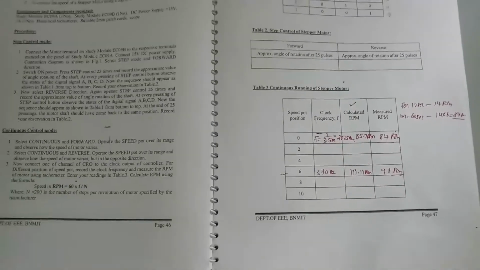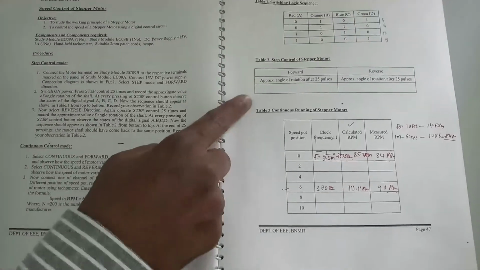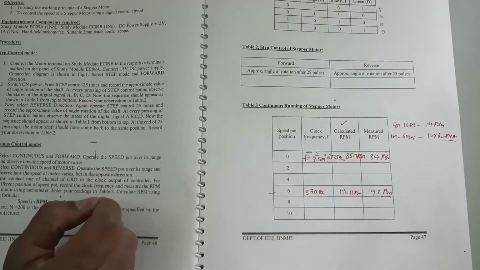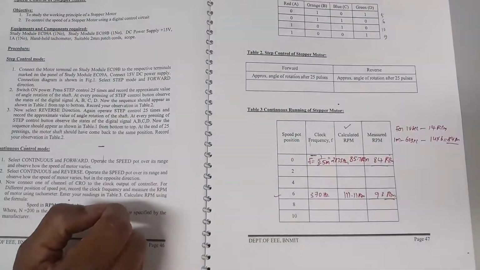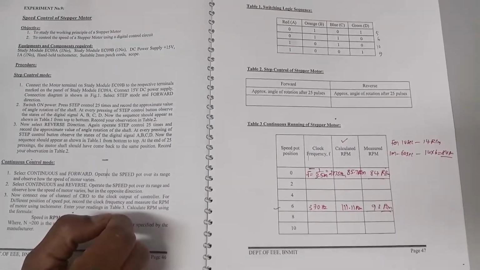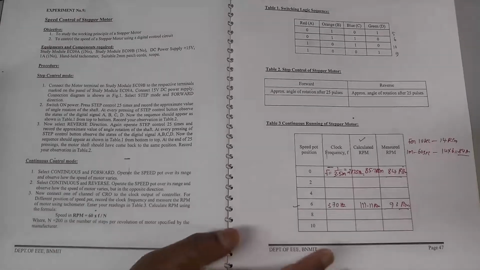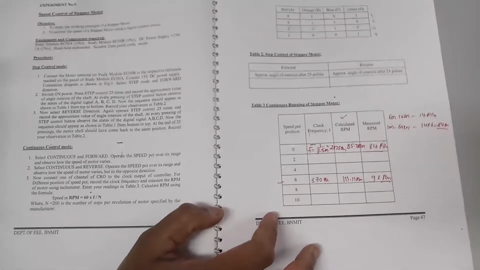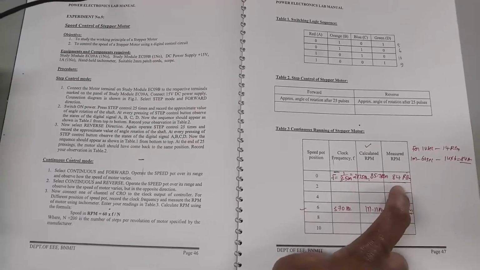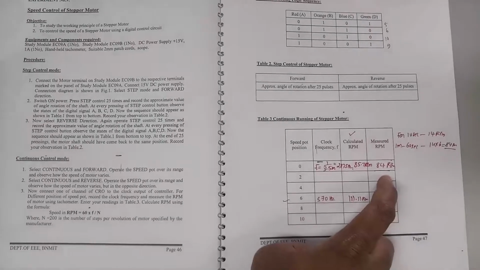Hence, we can conclude that the stepper motor can be used for step mode control, where for every pressing of the button we get 1.8 degrees, and for 200 presses we get a total of 360 degrees. That's why the step angle, 360 by 200, is 1.8 degrees for this particular machine. In continuous running mode, we have measured both calculated rpm and measured rpm. There will be hardly 3 to 4% error. Otherwise, we come to know how to measure the calculated rpm and measured rpm.